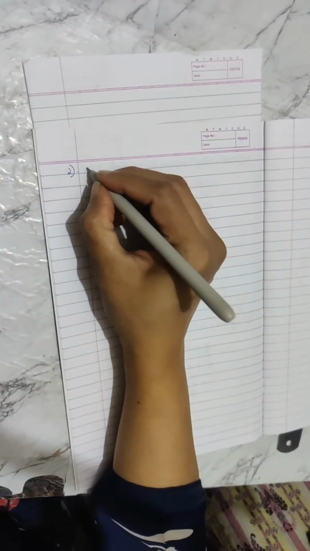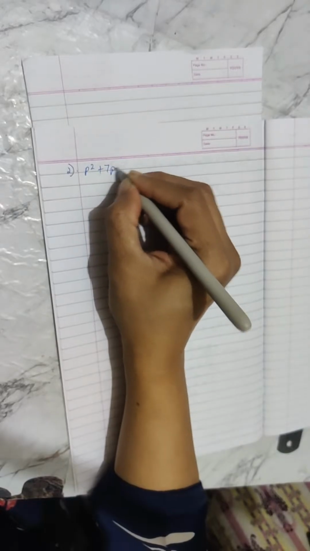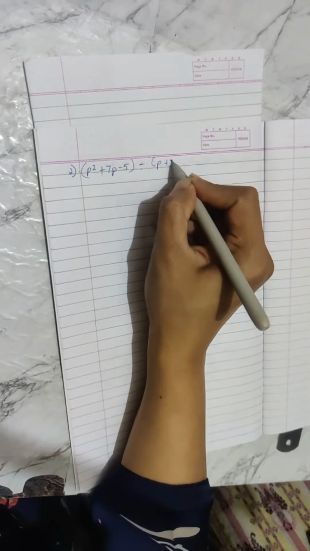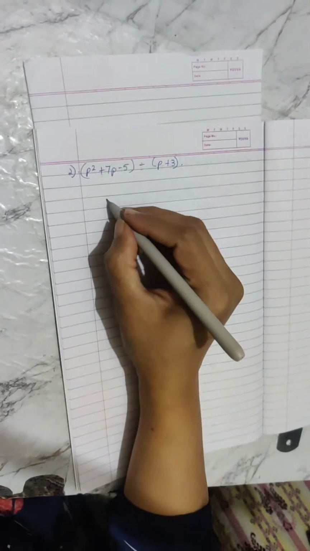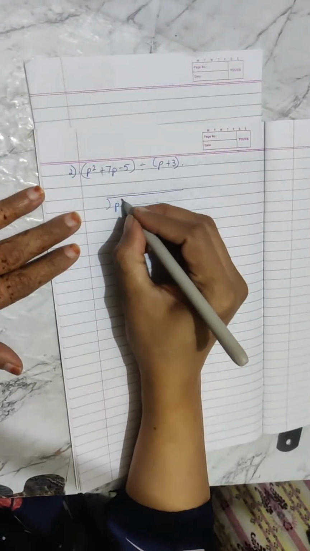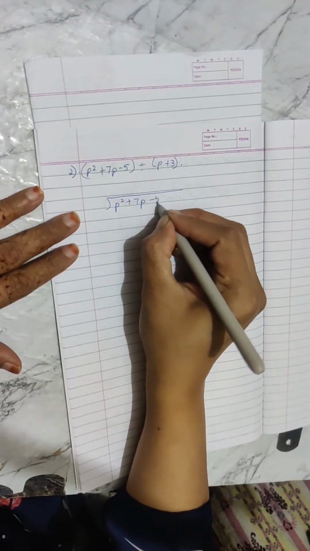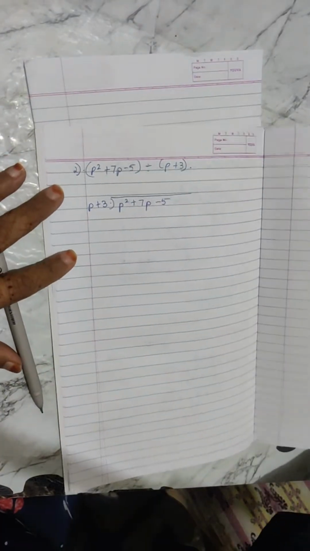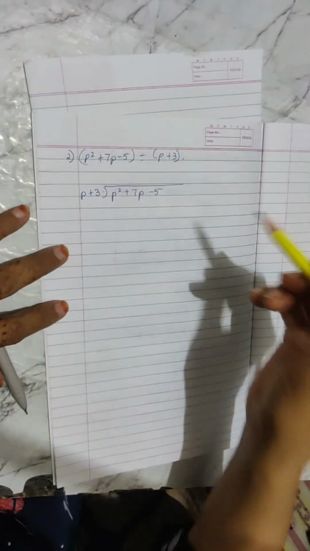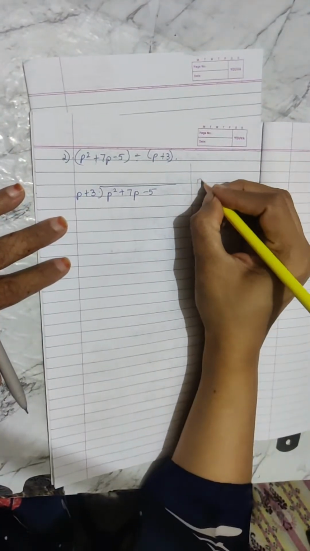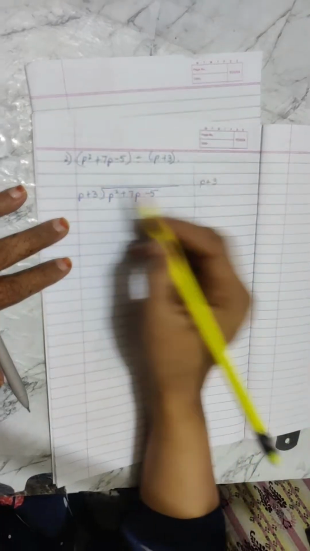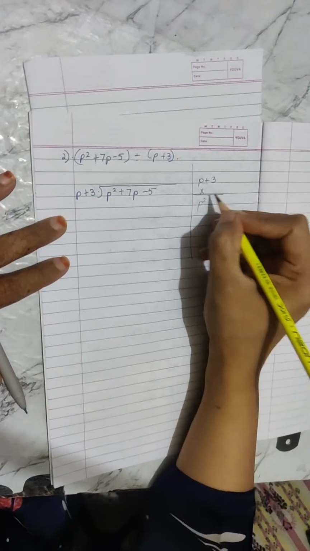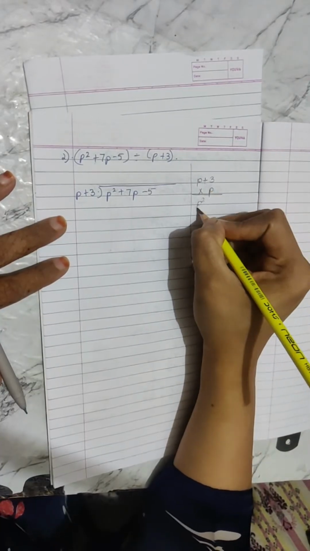Second sum says p square plus 7p minus 5 divided by p plus 3. Okay, so let's write down the sum. P square plus 7p minus 5 and p plus 3. So what do I have? Okay, I have p plus 3, my divisor, and first term I should get p square. So first term is easy. I have to multiply by p. P into p will give me p square.